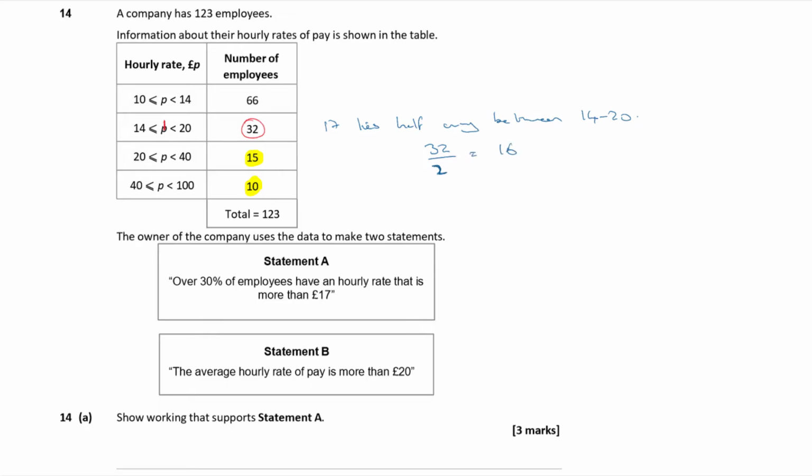So we estimate that 16 employees earn between 17 and 20 pounds.